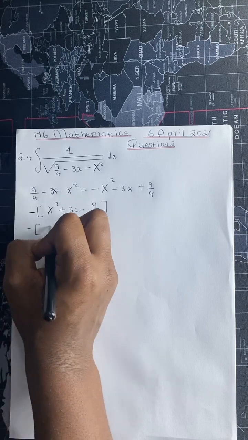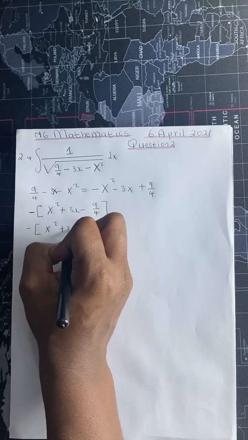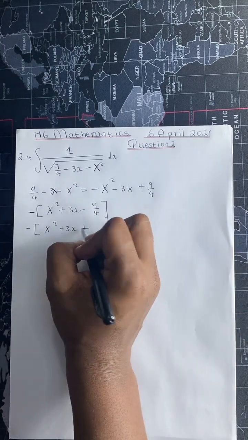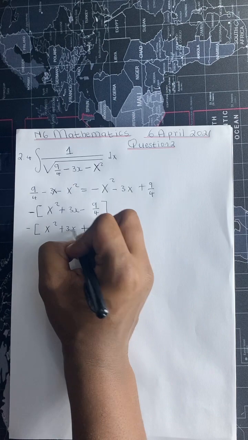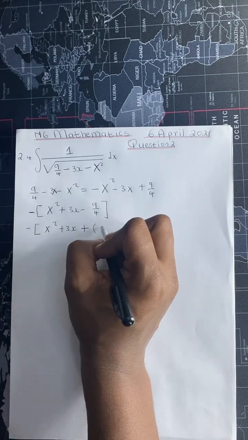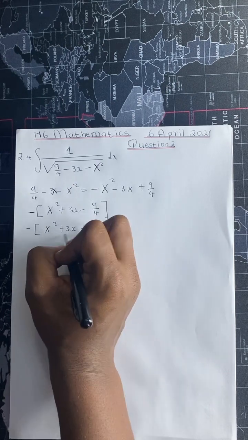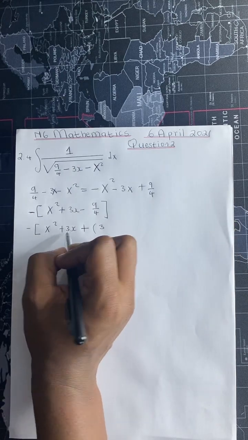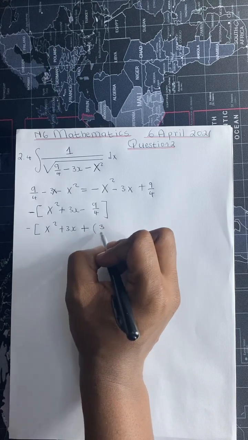So we have x squared plus 3x. Another rule for completing the square is that we have to take the coefficient of x. So the coefficient of x is 3, and we take the coefficient of x without the sign. So if this was negative 3x, we were just going to take the 3 without the sign.